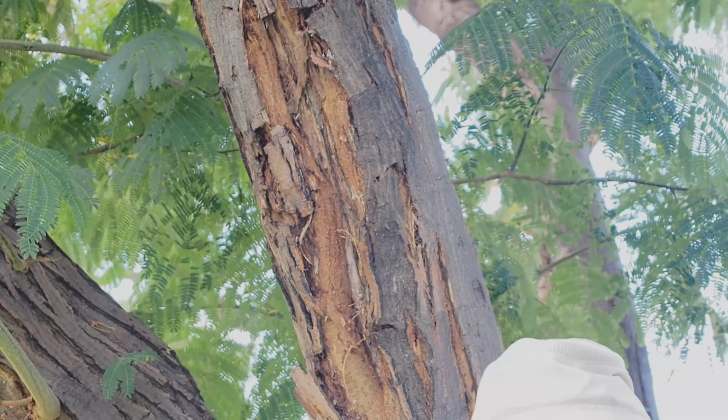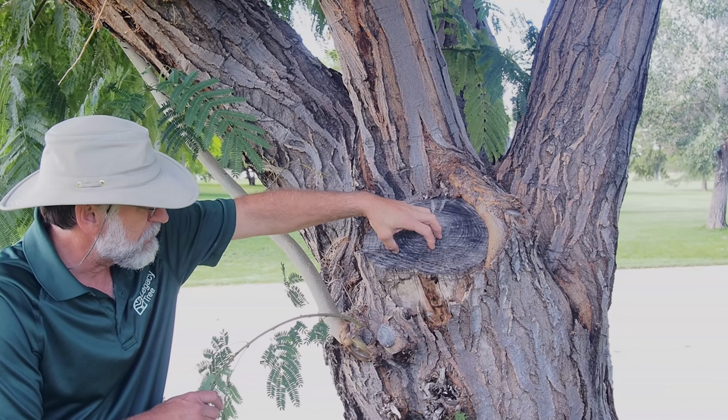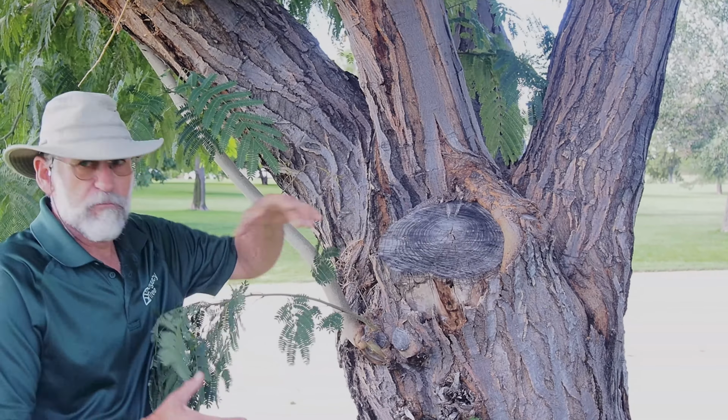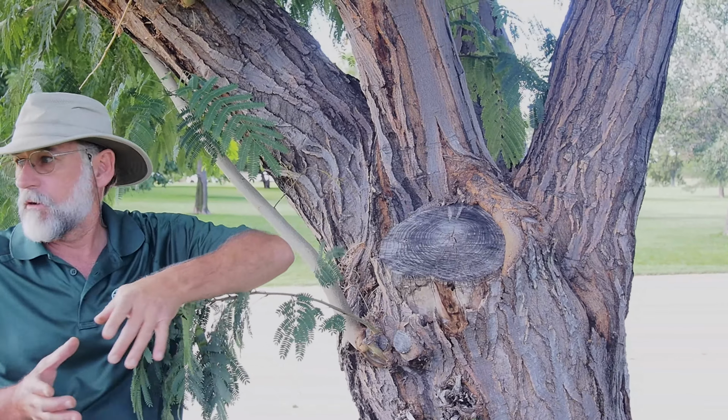Old wounds like this could also be a source for a lot of problems getting into the tree. Decay certainly can get in through an old wound like this. The way that cut was made, it really had no chance for that wound to seal. So when do you say goodbye to a tree, and do you let these grow because it's trying?